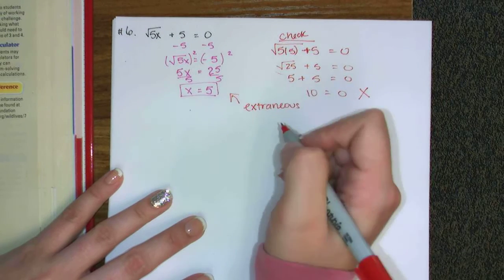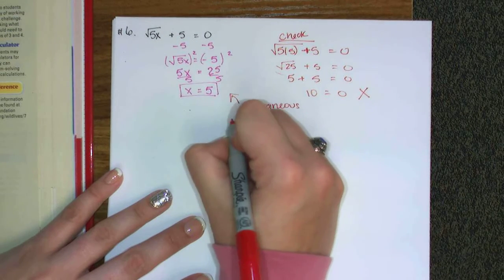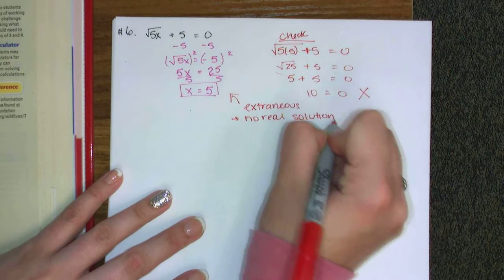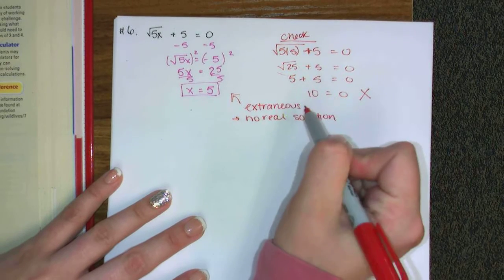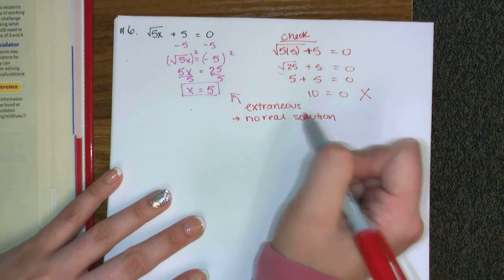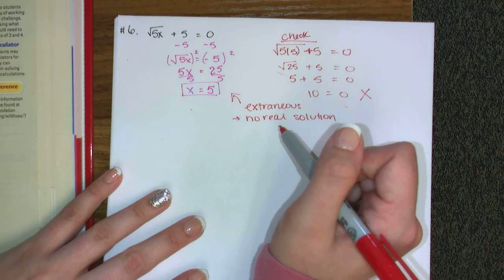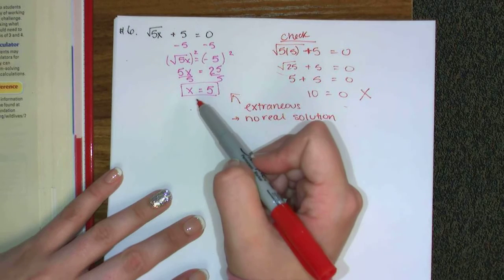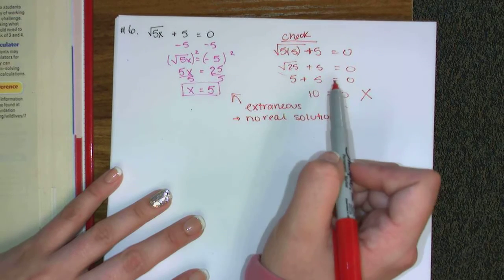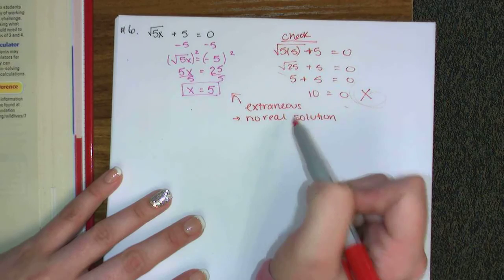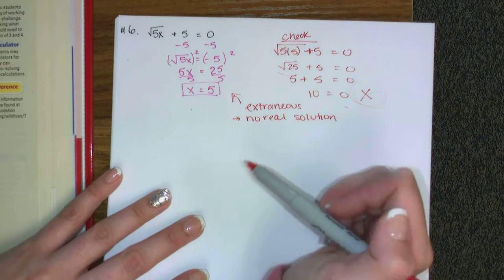or what the book says is that there's no real solution. Okay? So either saying it's extraneous or saying there's no real solution, either answer is fine. They both mean the same thing. But you still have to show me what the value was. You have to show that you checked it, show that it's not true, and then tell me that it's extraneous or there's no real solution. Okay?